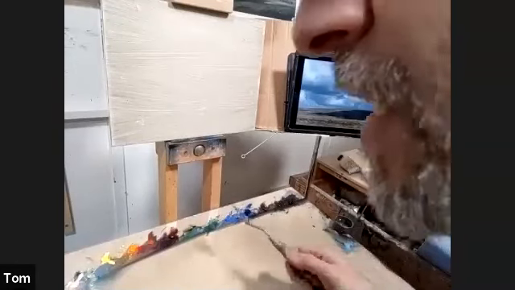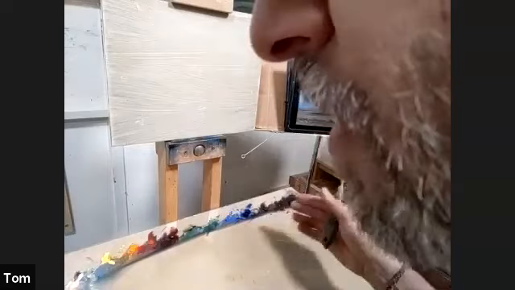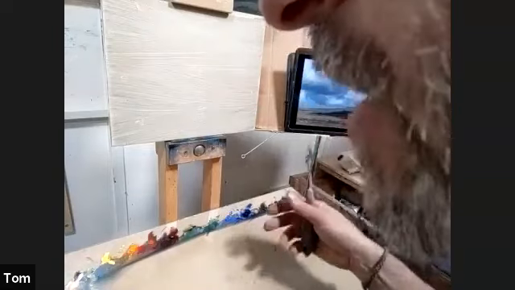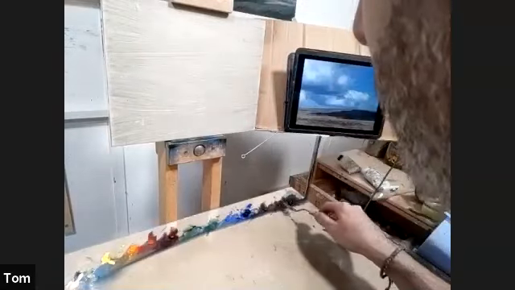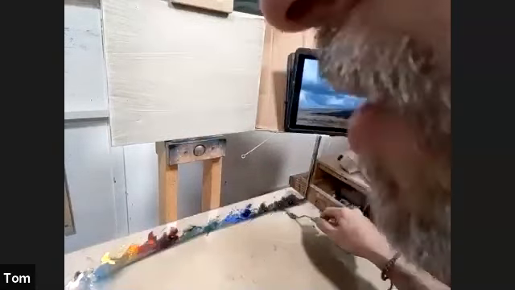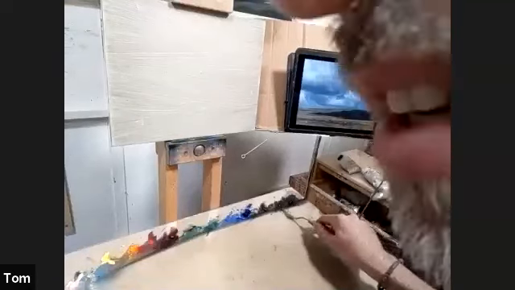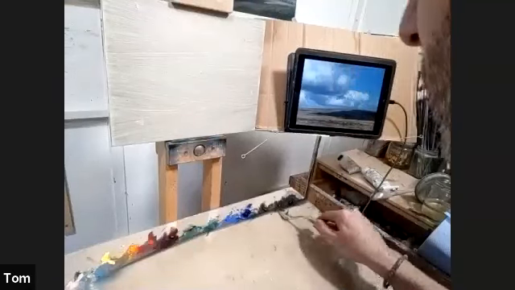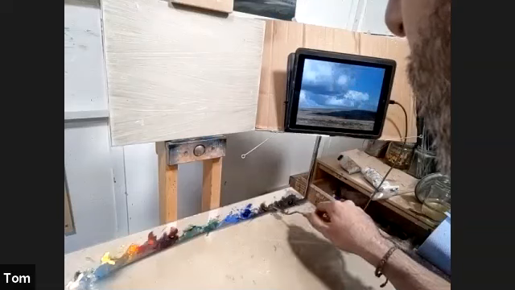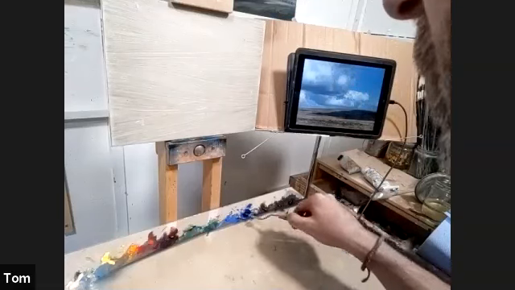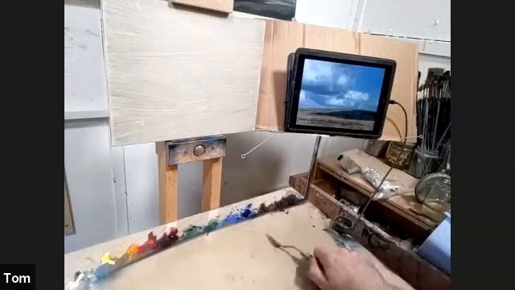It's just easier than picking up a bit of burnt umber and then having to pick up a bit of ultramarine to cool it down. It's easier if we have a pre-mixed pile ready to go. It doesn't have to be a big pile. We're not going to use tons of it, but the size of a blob that you would squirt out for any other color would be fine.